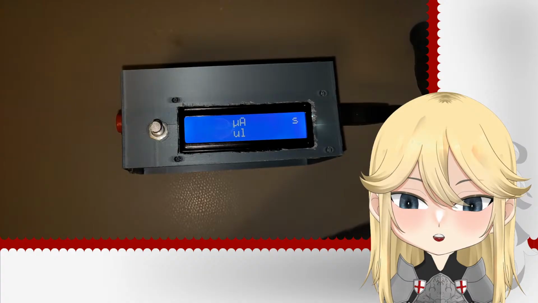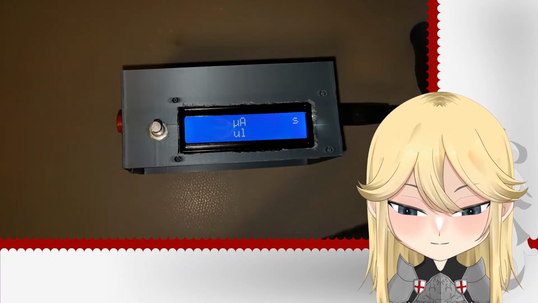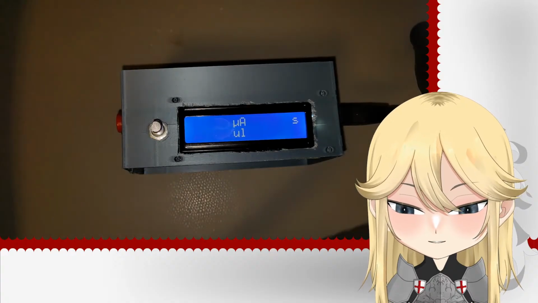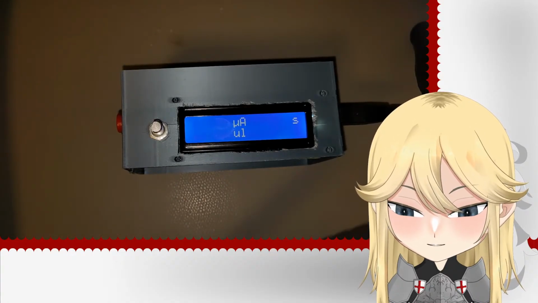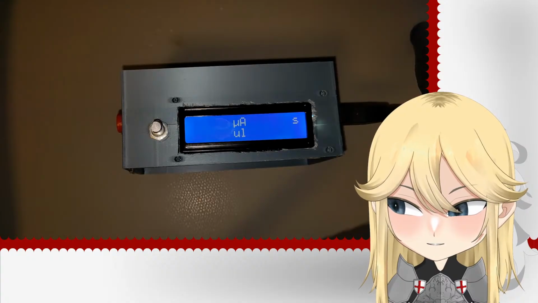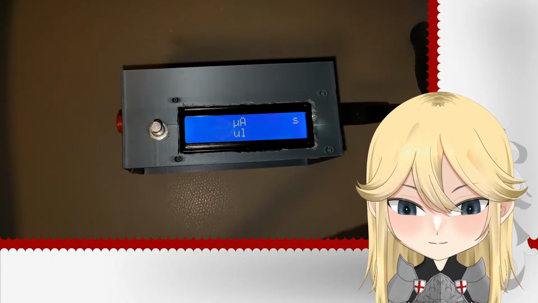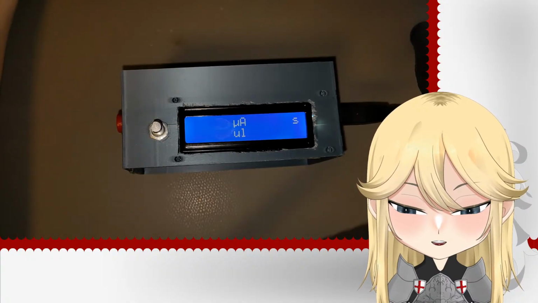Okay. Actually, microamps should work. Since we work with milliamps, we would go to like... Yeah. This should be a fine resolution.